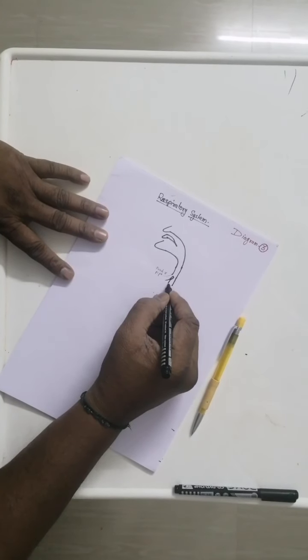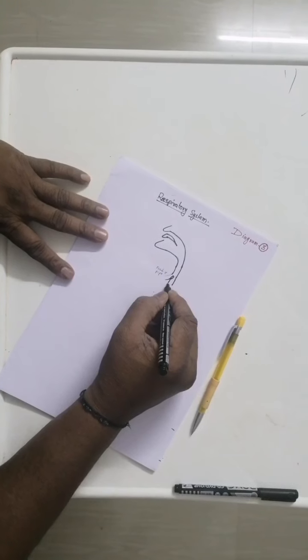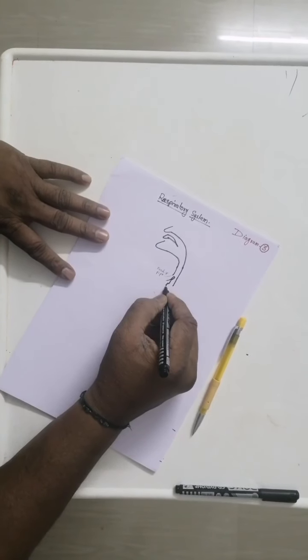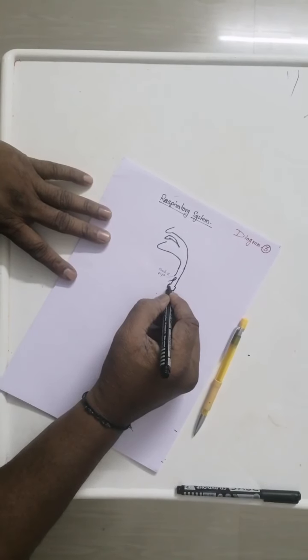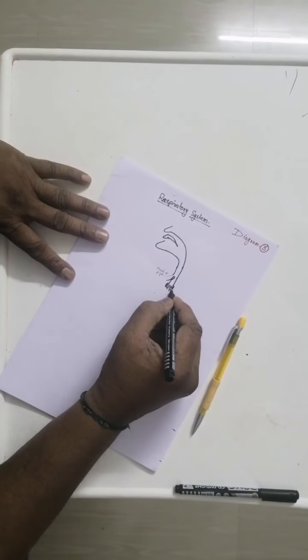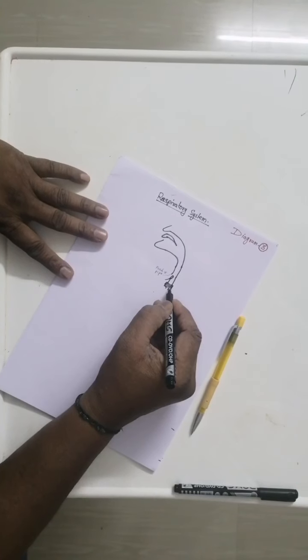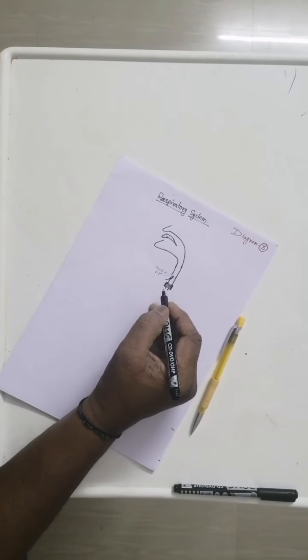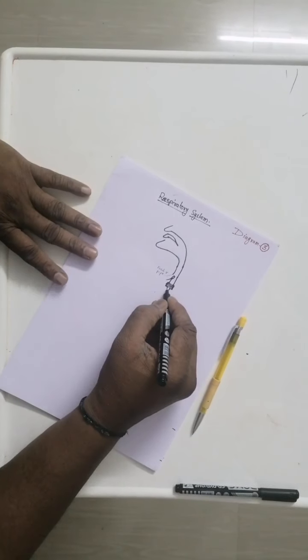And this is the windpipe called trachea, a tube made up of rings. This is called the larynx, which makes the sound, voice and speech, very special, right?